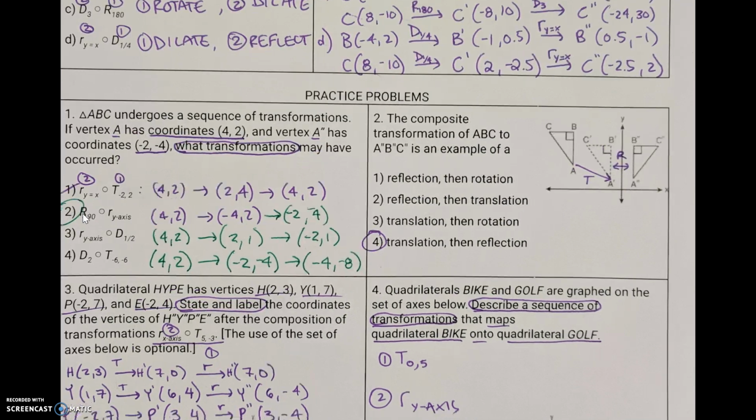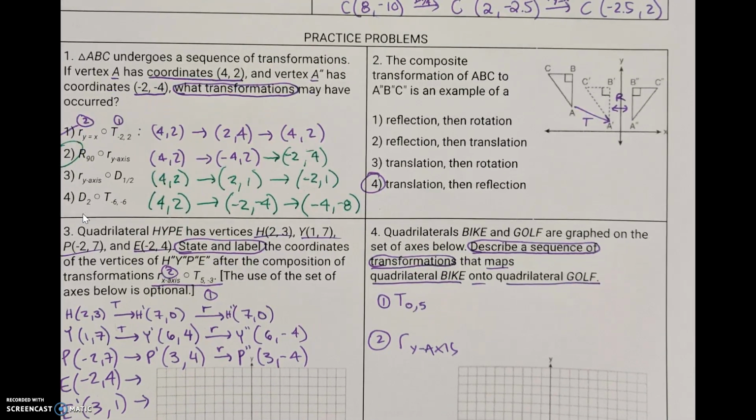For question number 2, it's an identification of transformations. There were no numbers here, there were just axes, but it was simple to see. We took this shape, which is ABC, and we slid it downwards and to the right, and then we reflected it. This should be a little r. We reflected it across the y-axis. Translation, then reflection. It was important for you to get it in that correct order.